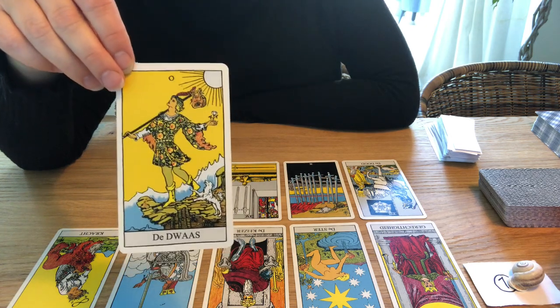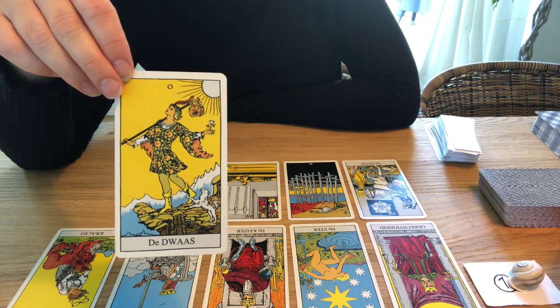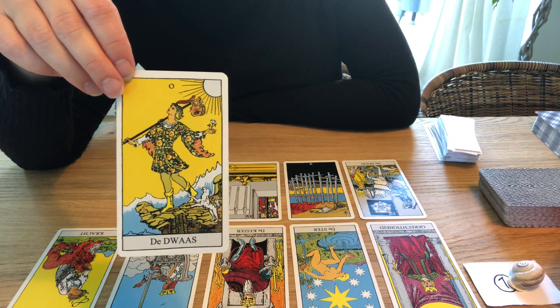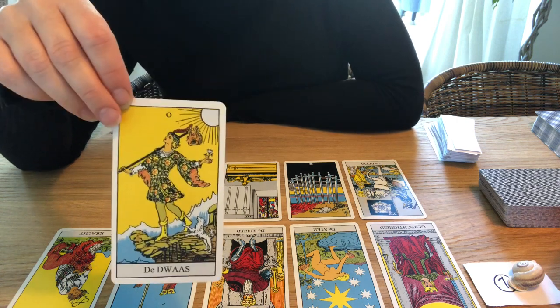This Fool card is definitely a card of a new beginning. So they're taking a leap of faith. They're just going to approach you. And, you know, if you don't like them, they've survived. That's their feeling now. They survived that. So either way, they're just going to try and approach you.